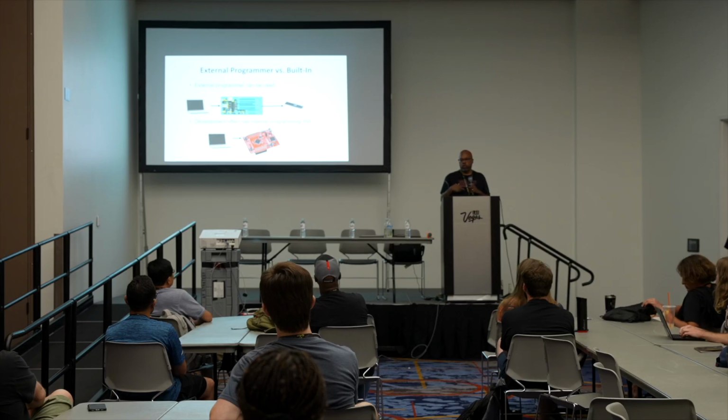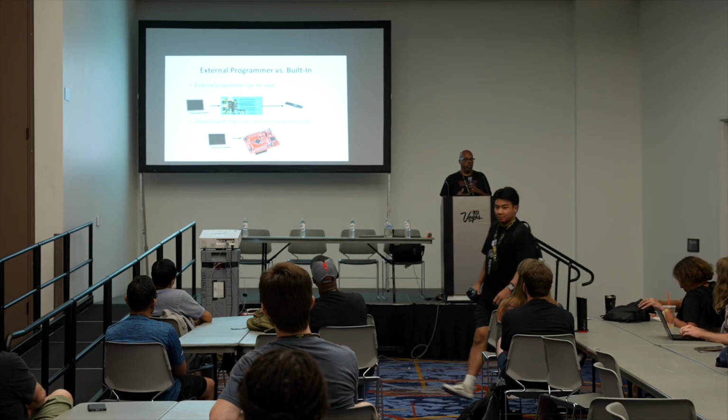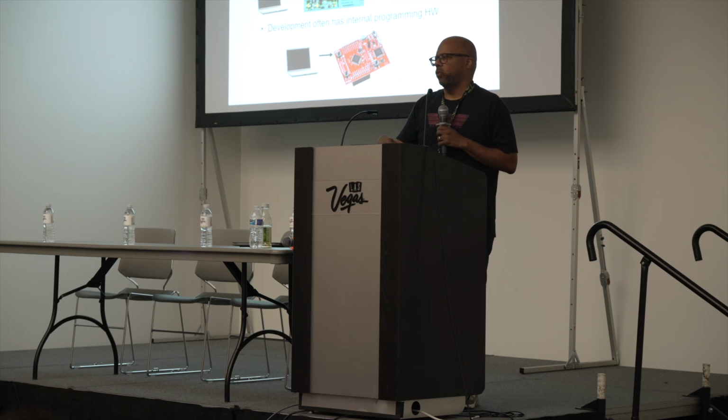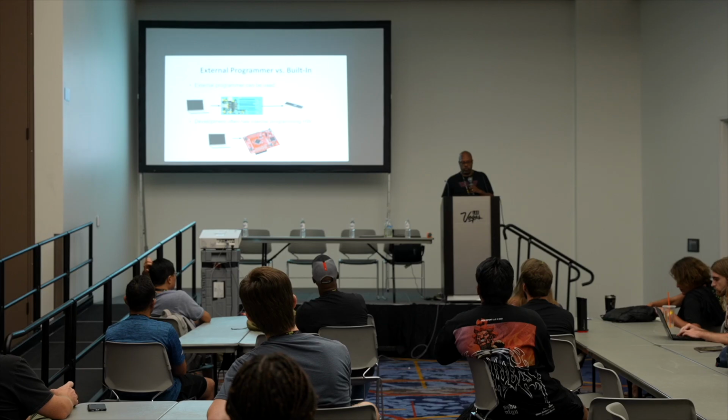It's built into the board. Say you buy a board like this, or an Arduino, or whatever. This is a board we used to use in class. This board has the programming hardware built into it. So all you need to do is connect your laptop by USB to the board. With this one, this is the main chip that runs the code, and this one deals with the programming.